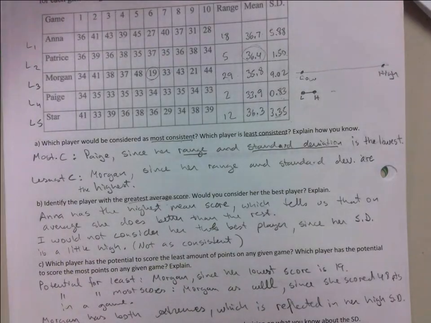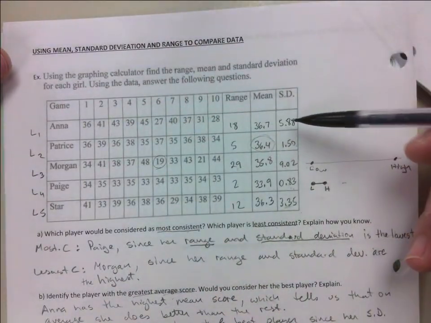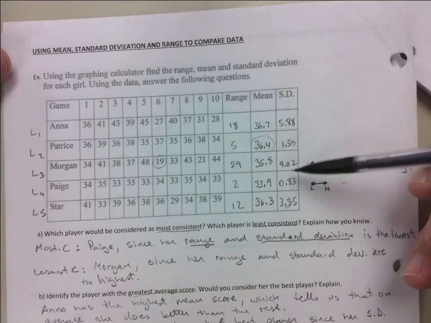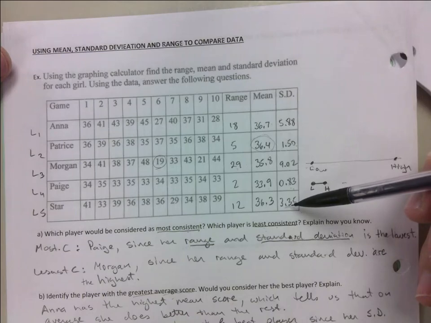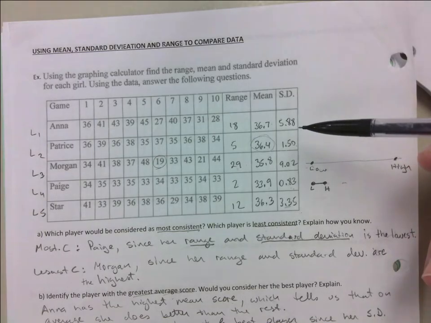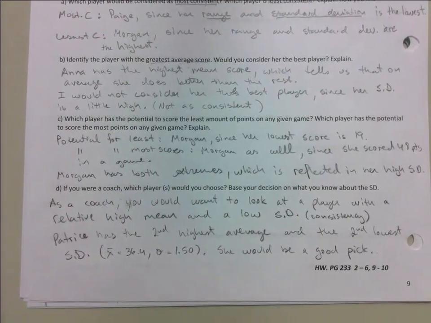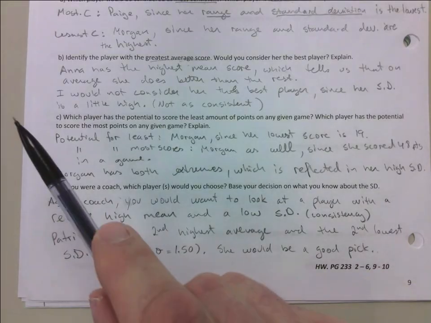And how did I know that? How do I think that that's a bit of a high standard deviation? Well, just look at all the other standard deviations, right? The lowest is 0.83, then it's 1.5, then it's 3.35, then it's 5.88. So Anna's not very consistent compared to the rest of the players, right? So not necessarily the best player in this roster, okay? I know that's subjective sometimes, who is the best player, right?